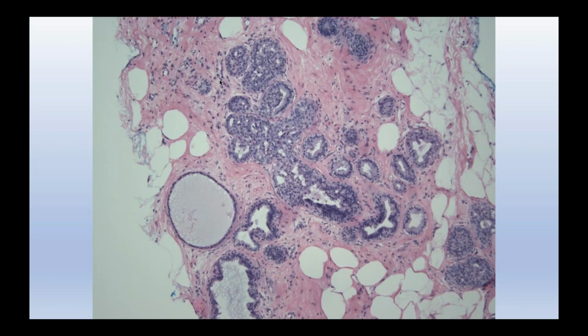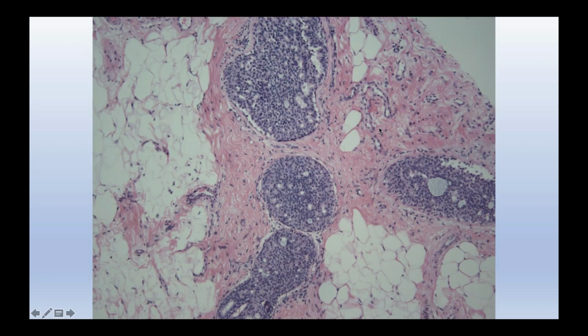If we progress down the pathway of cells dividing uncontrollably, the next step is called atypical ductal hyperplasia. Remember that last slide here was usual ductal hyperplasia, meaning it's a uniform process, but for some reason, potentially genetic or a mutation where those cells keep on dividing, it can become atypical.